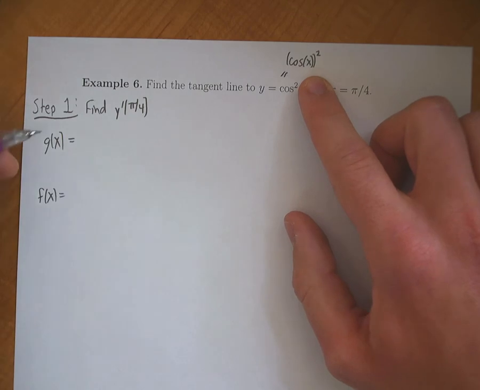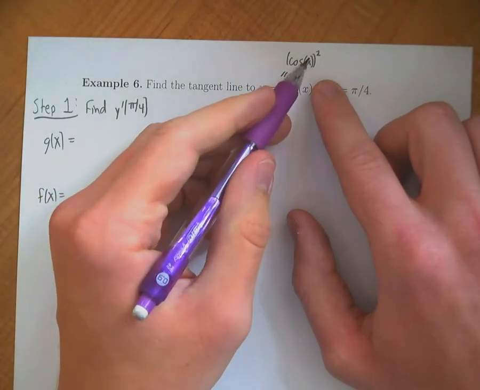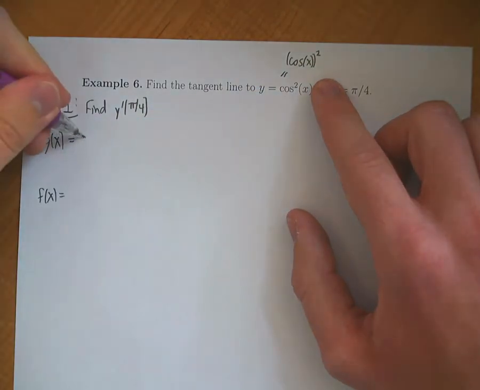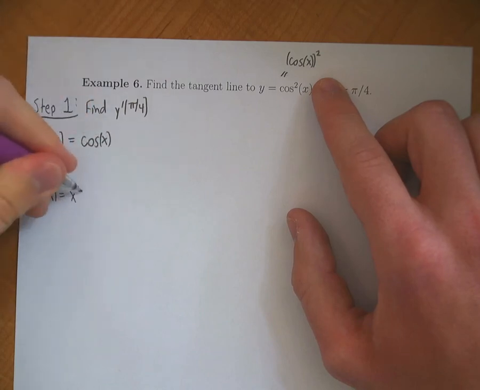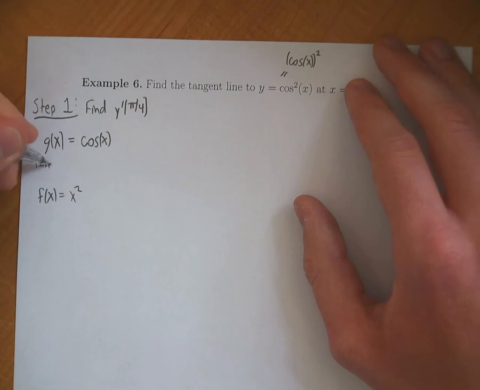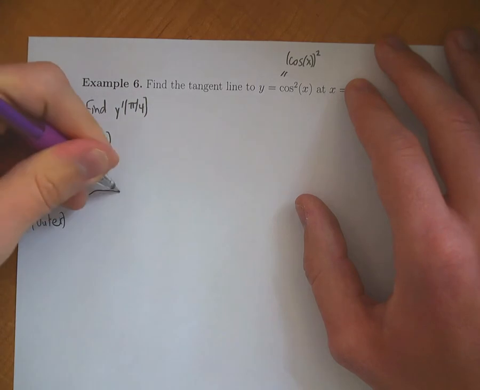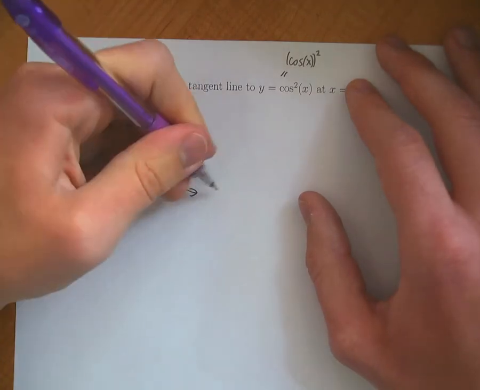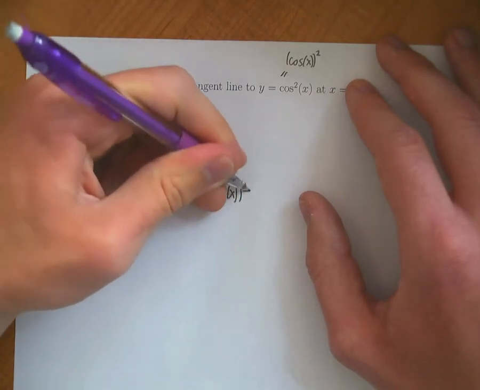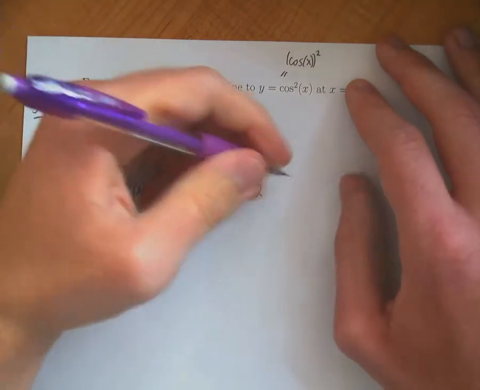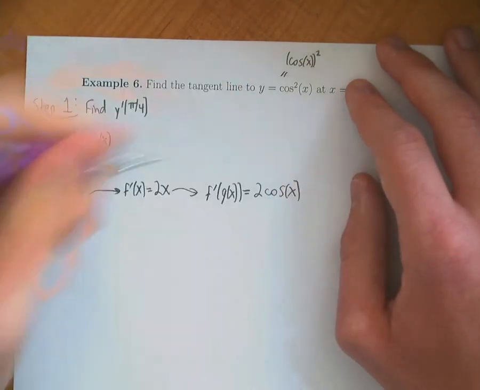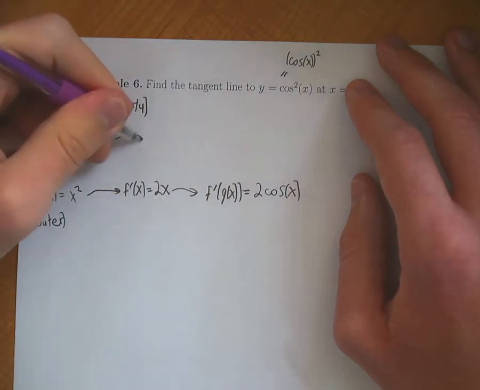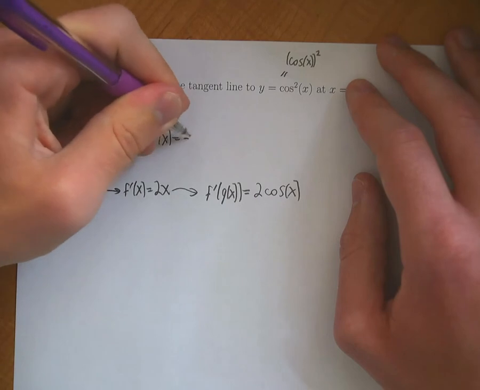So would the outer function be cosine of x or cosine? Well, cosine of x is inside the square. So the inner function is cosine of x, and the outer is x squared. So f prime of x is just 2x. Consequently, f prime of g of x is just 2 times cosine of x. On the other hand, g prime of x is just negative sine of x.